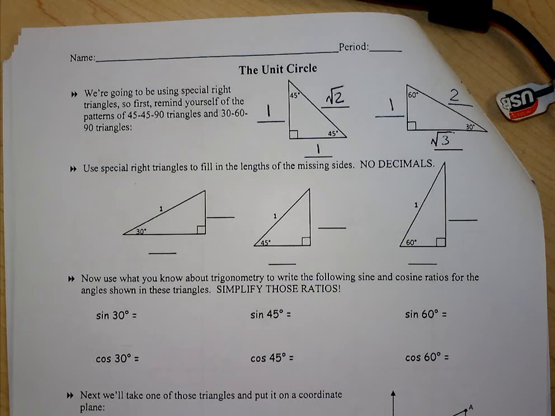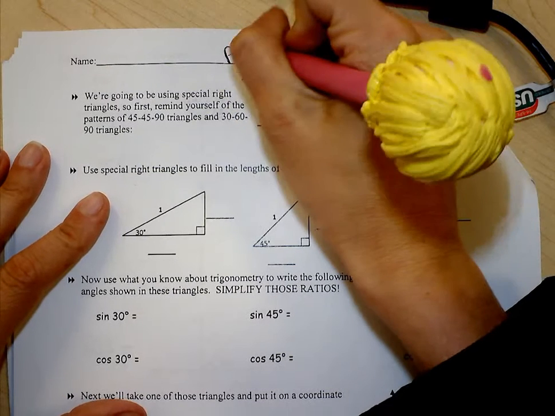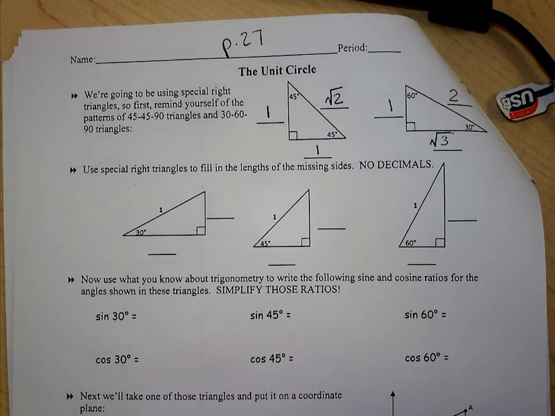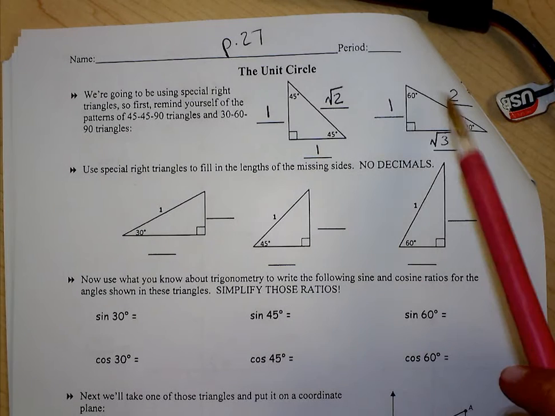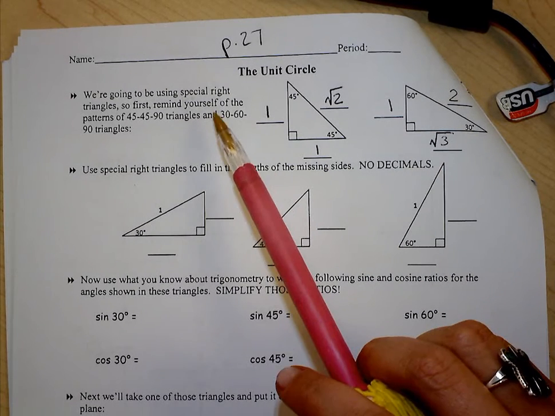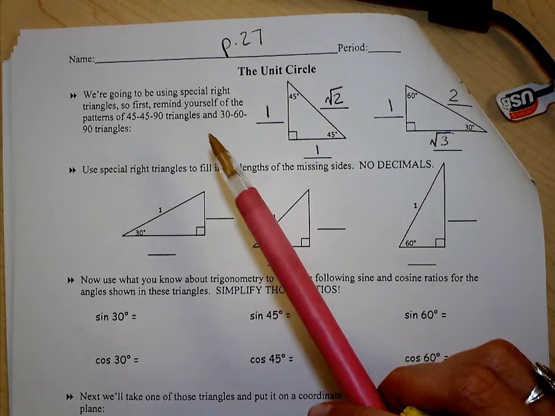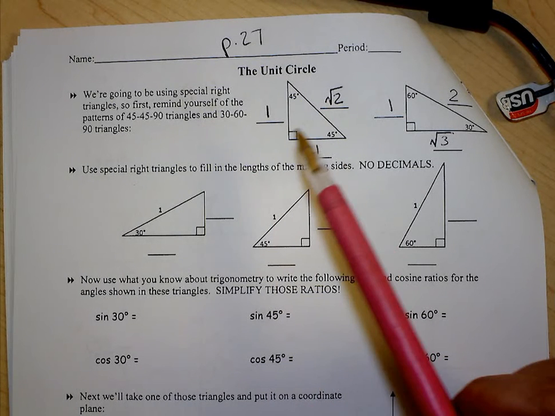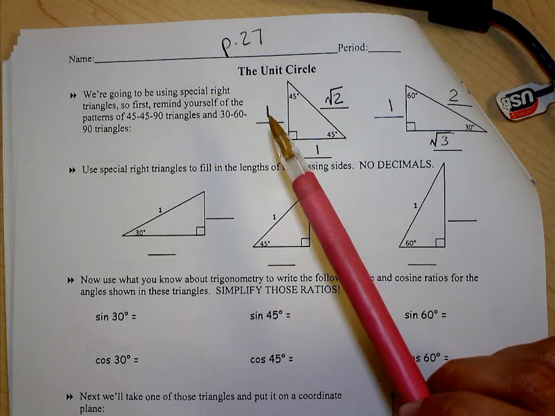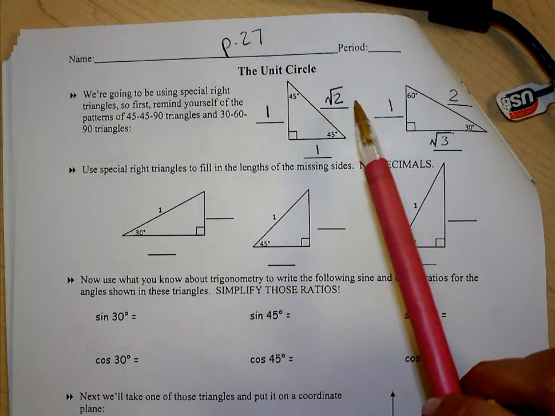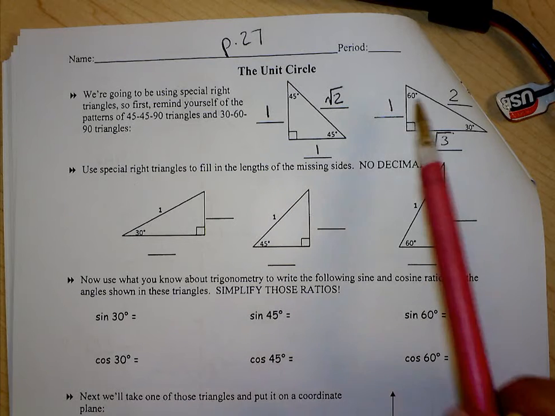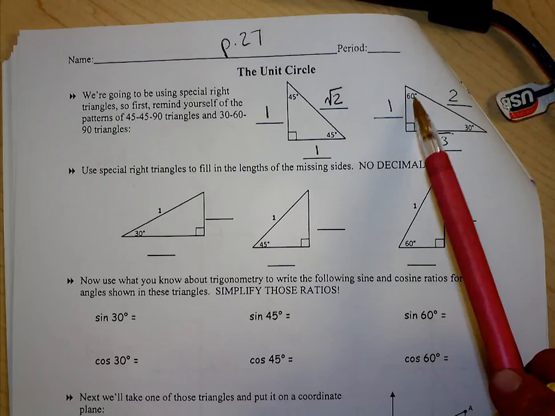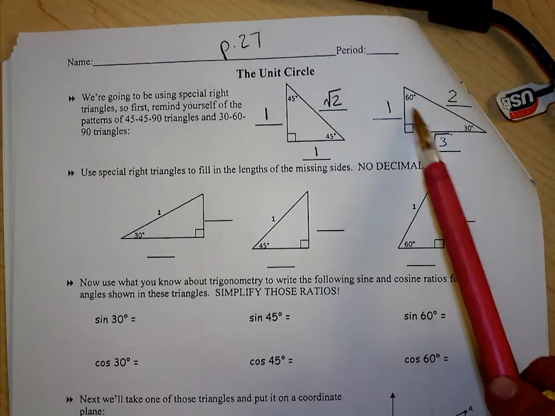Okay, so I'm on the top of page 27 in your packet, and I want to just refresh our memory of two different types of triangles, special right triangles that you all have seen from geometry. The first special right triangle is the 45, 45, 90-degree triangle, so our sides are the same, and our hypotenuse is square root of 2.